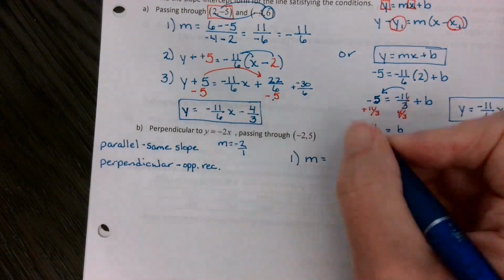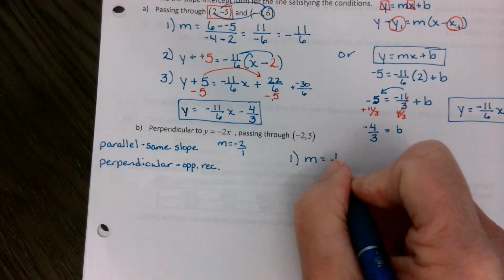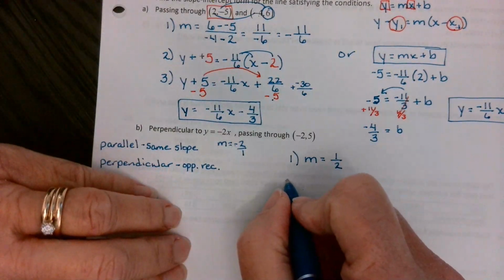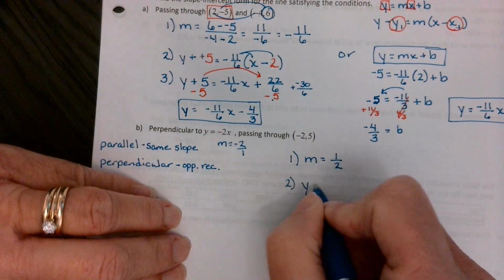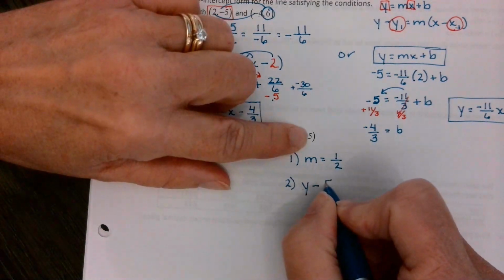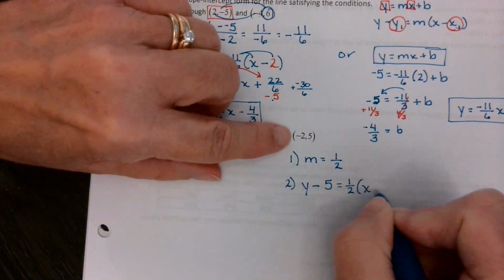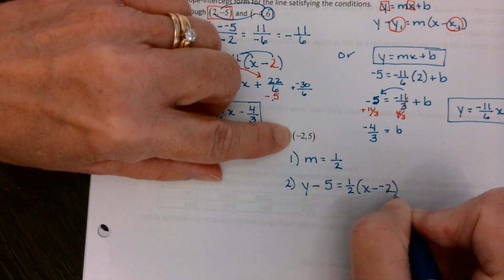The opposite would be a positive, and the reciprocal would be 1 over 2. Now, I'm just going to use point slope form. Y minus my y, which is 5, equals my slope times x minus my x, which is a -2.